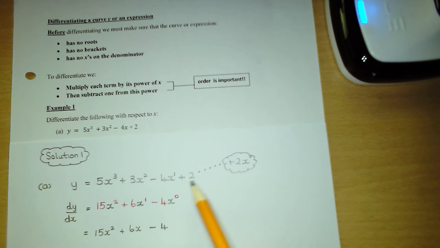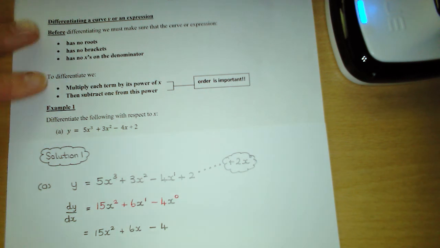And secondly, when you differentiate any number term with respect to x, it just disappears completely. You're left with nothing there. So we've successfully differentiated the curve in part A. So let's look at part B.